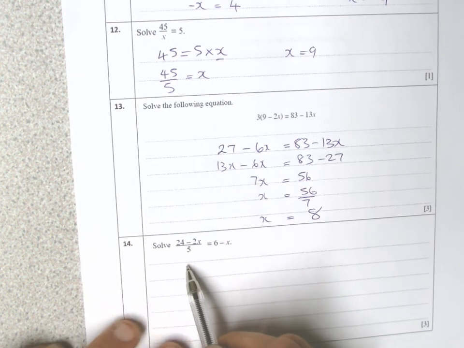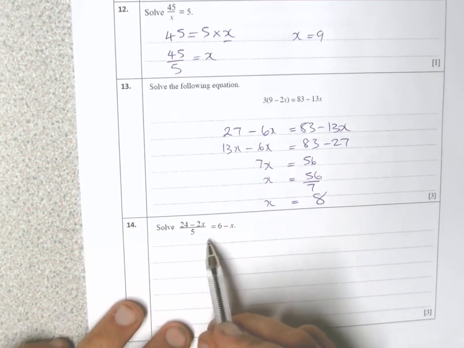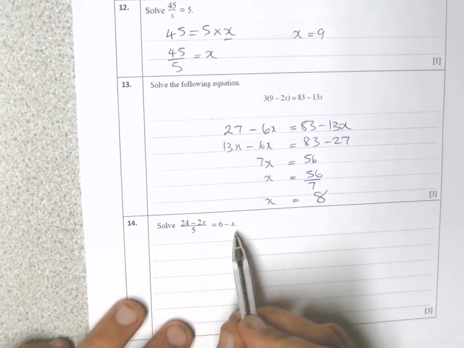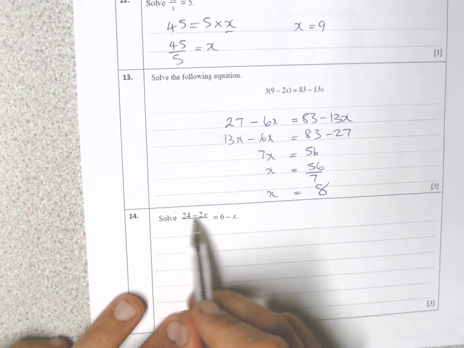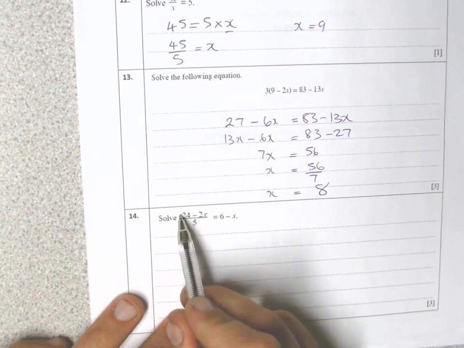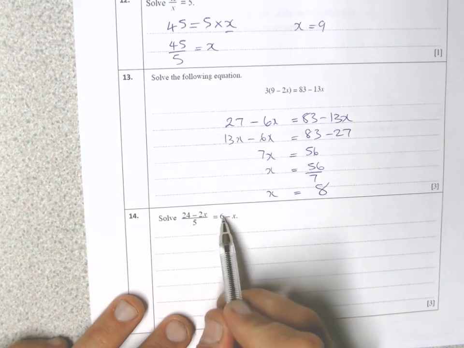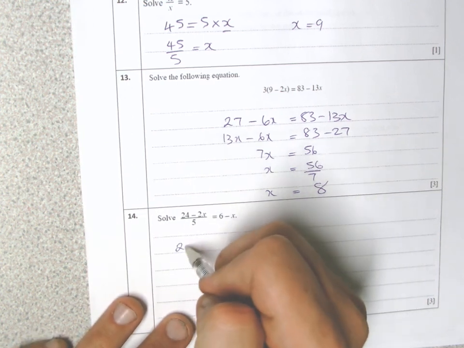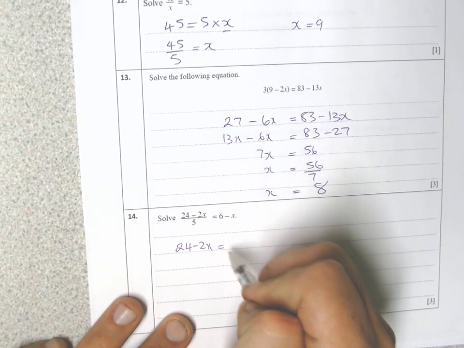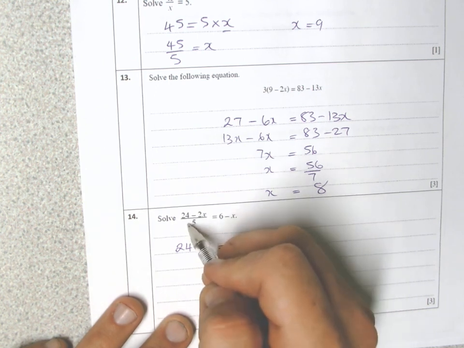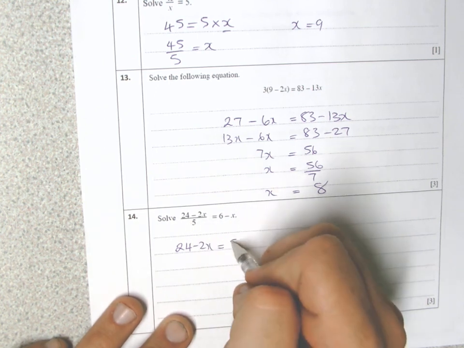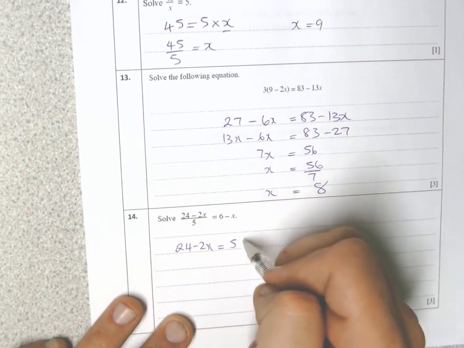Okay, number 14. Here I've got 24 minus 2x over 5 equals 6 minus x. Again, you're dividing all of this side by 5. Okay, so if you're dividing the whole side by 5, you could get rid of this 5. You could take it over the other side and times. Okay, so take it over straight away. But what you've got to be careful of, when you take the 5 over and times, is that you've got to times all of this side by 5.